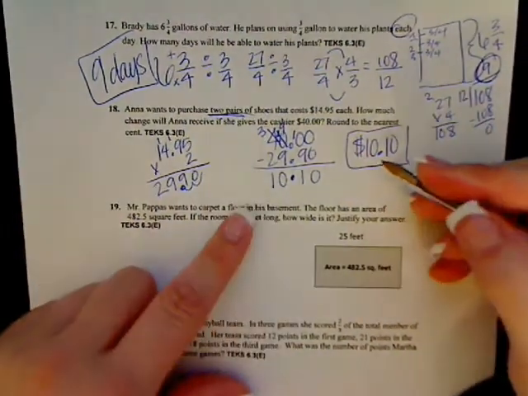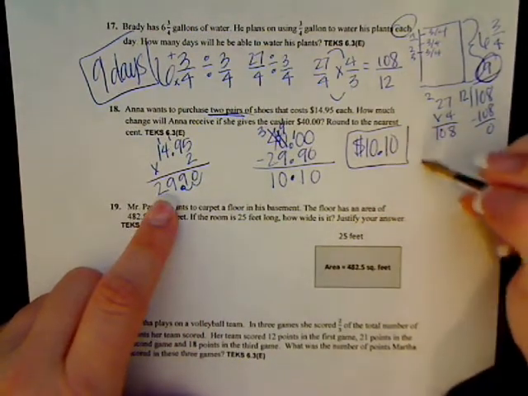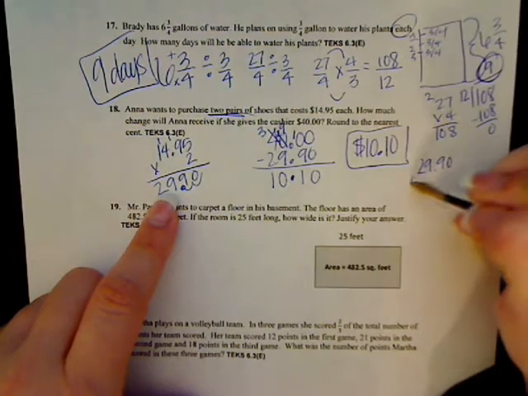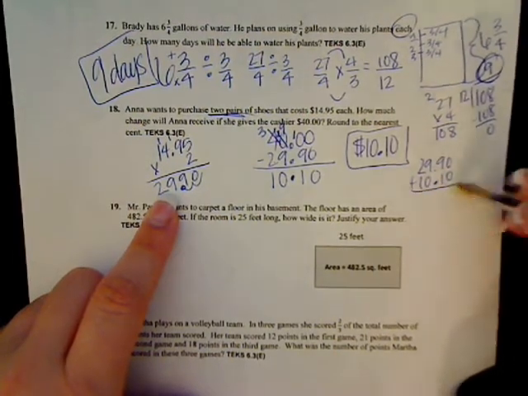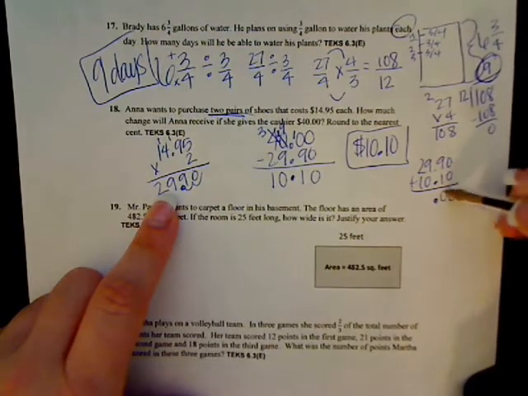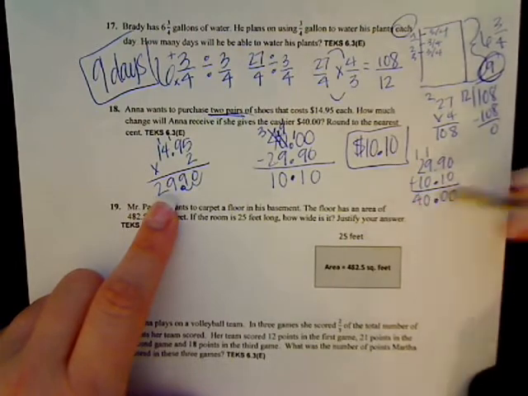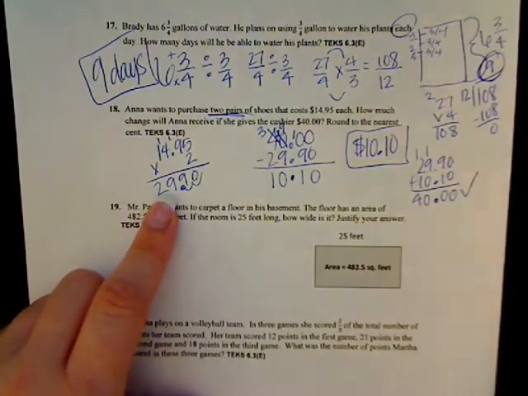Now to check this, I could say, well, $29.90 plus $10.10 should get us $40. So let's see. I'll bring that down. 0 plus 0 is 0. 9 plus 1 is 10. 9 plus 1 is 10. And that's 4. So we got $40. So check, I did that right.